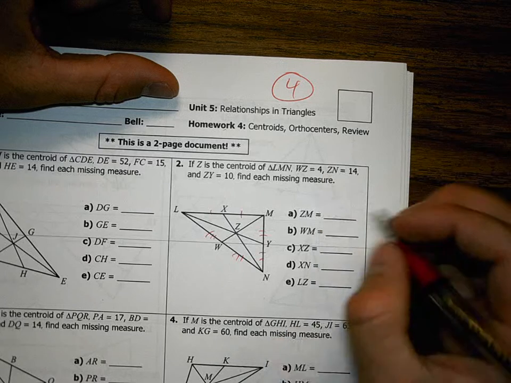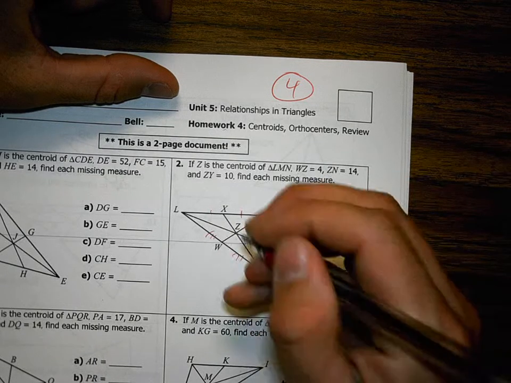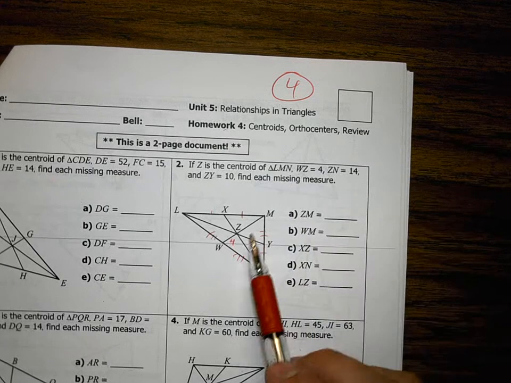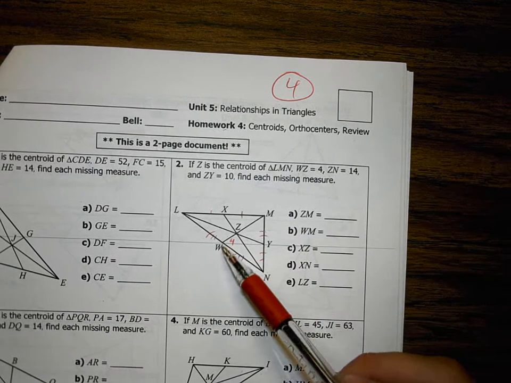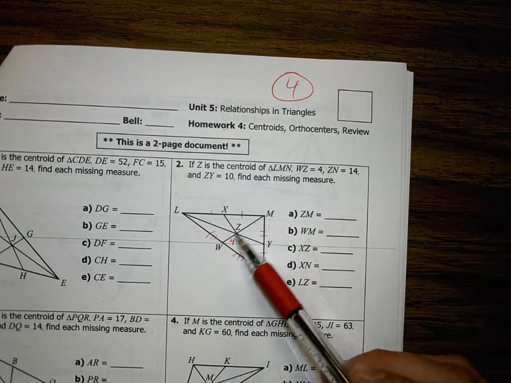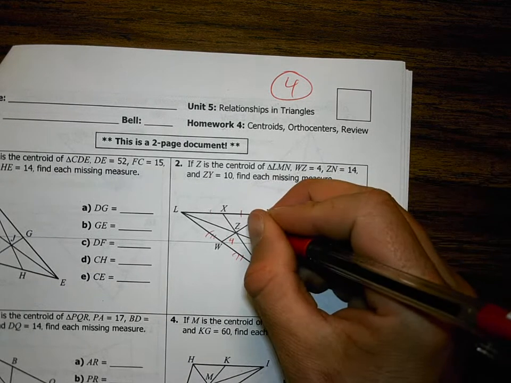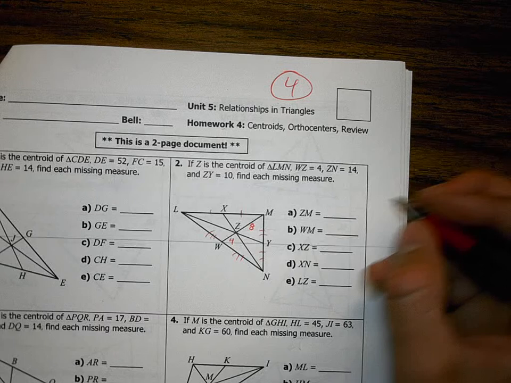So WZ is 4. So we know we have a 2/3 formula here. So if this is 4, we know that the other leg is going to be twice as long. That makes ZM 8.